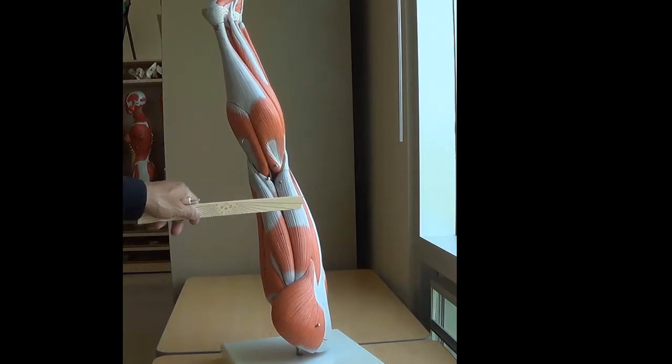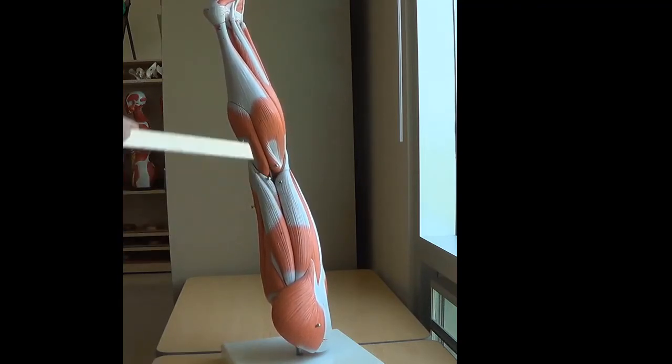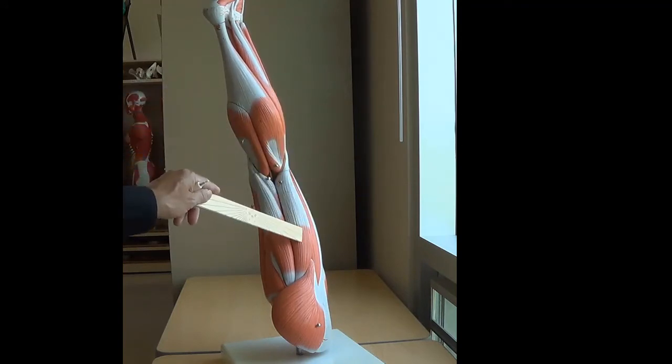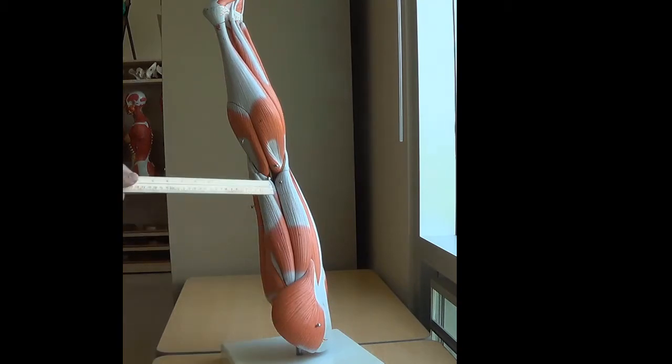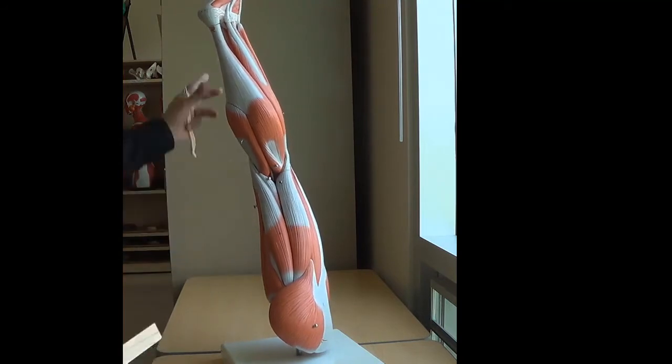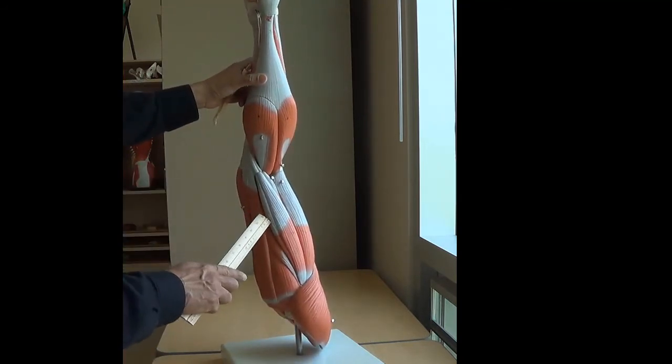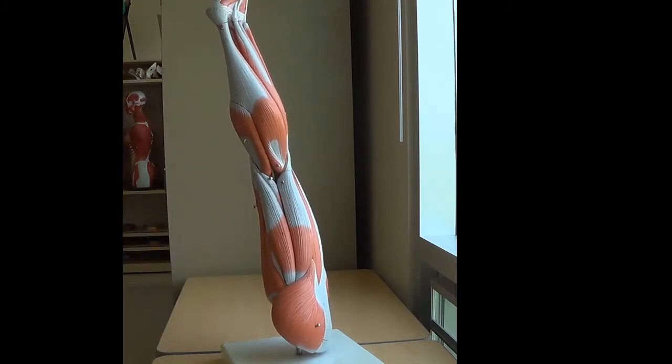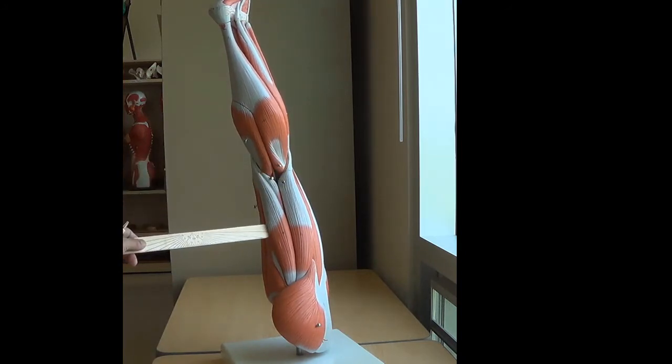In the back of the thigh, this is the lateral side, this is called the biceps femoris. Femoris because this is the thigh, the femoral part of the body. And this one, the medial one, is called semitendinosus. And under the semitendinosus you have another muscle, you can see part of it here and part of it here. So this is the semimembranosus. So semitendinosus, and under that semimembranosus.